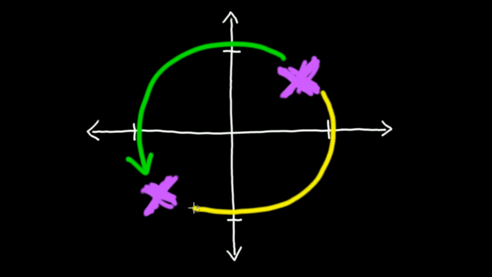But is it going a half turn in this direction, or is it going a half turn in this direction? In other words, is the frequency of this signal tau over 2, or is it negative tau over 2?